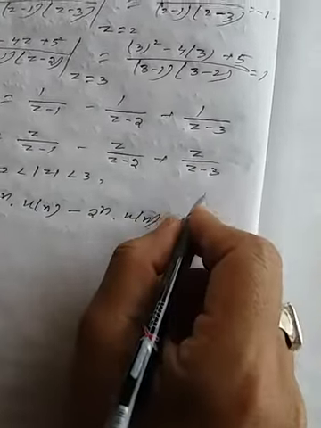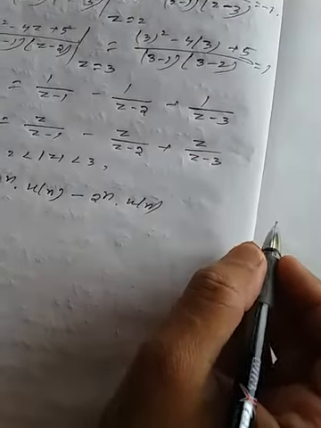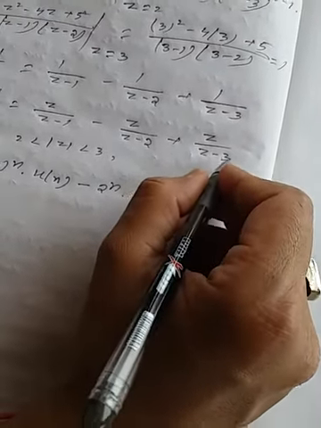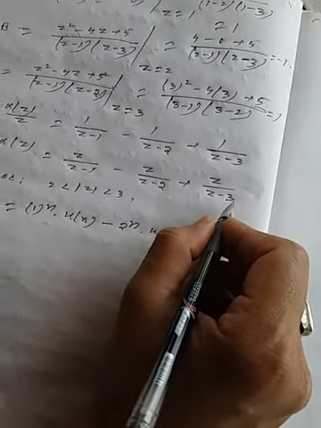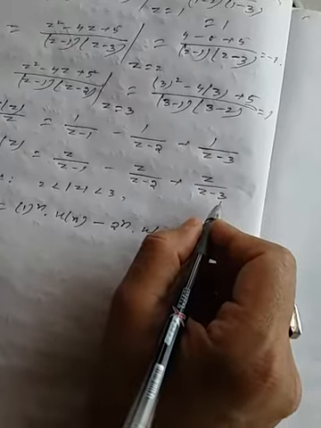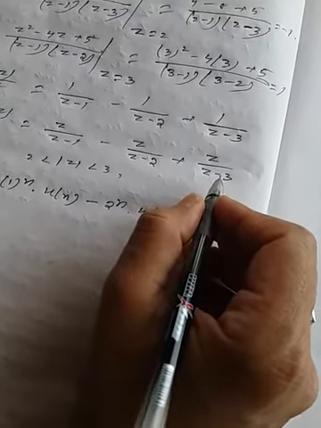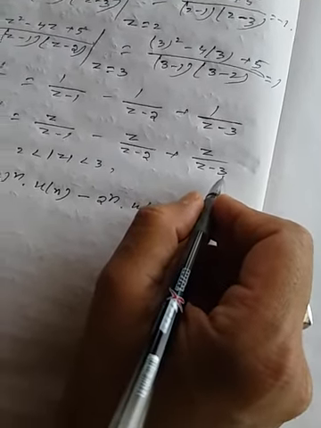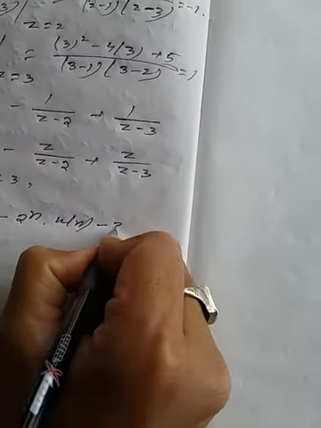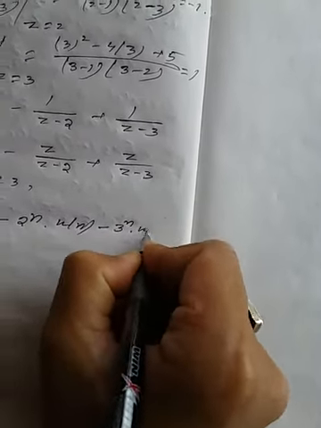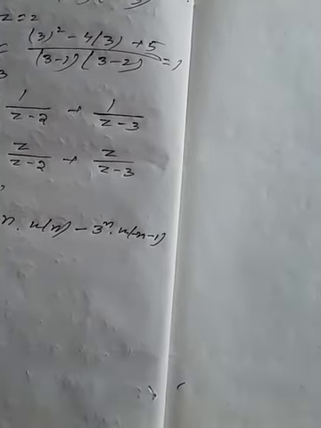And for this portion, this is the non-causal section, right? Here b is equal to 3. For the non-causal section, z by z minus b, the sequence was minus b to the power n into u of minus n minus 1. So b is 3, and that will be minus 3 to the power n into u of minus n minus 1.